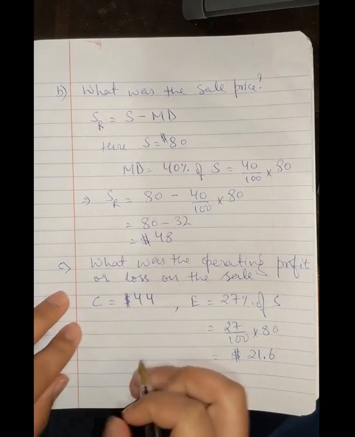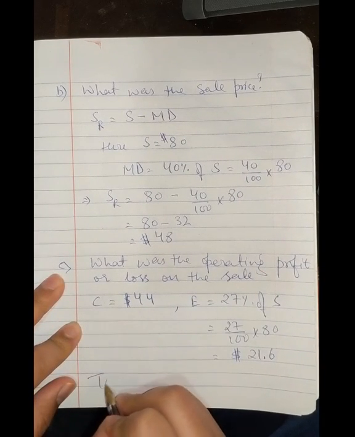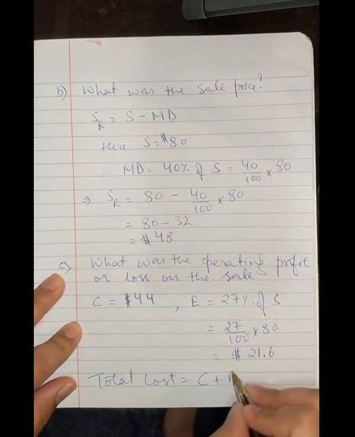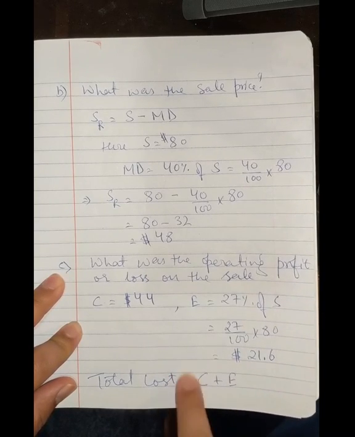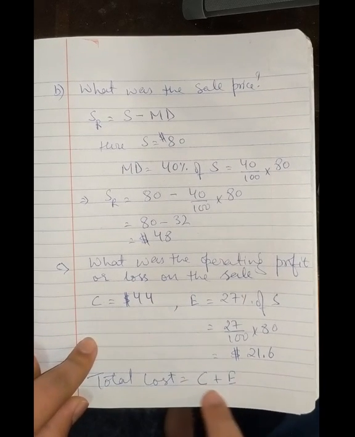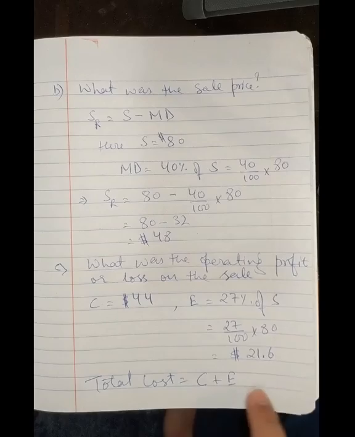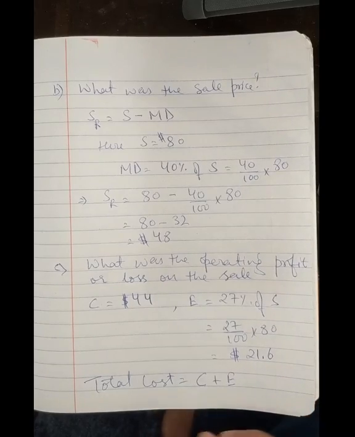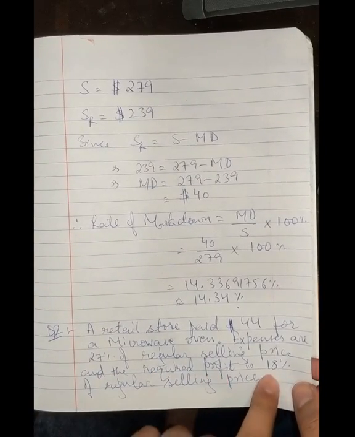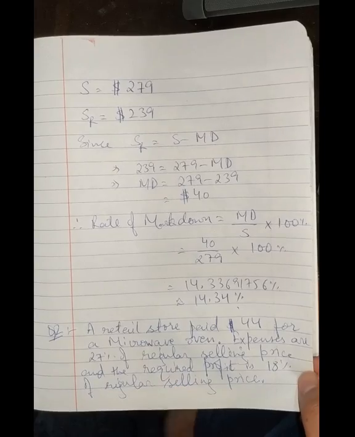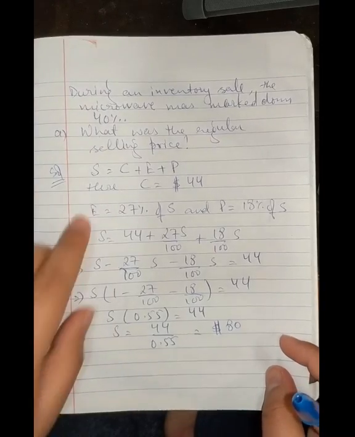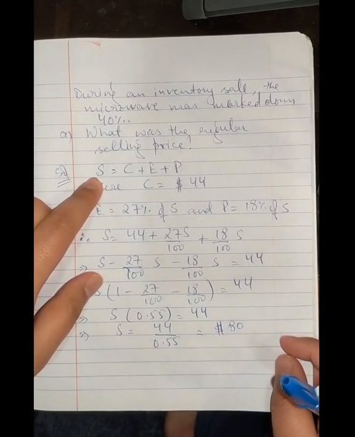21.6. Now to find profit or loss, we always find total cost. Total cost is the cost plus expenses. This is the amount they spent from their pocket on the microwave, right? You guys were wondering, we already have the profit here: required profit 18% of regular selling price. But this 18% of regular selling price is profit on the selling price.